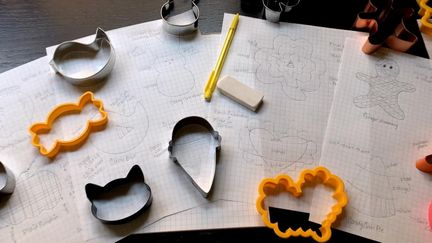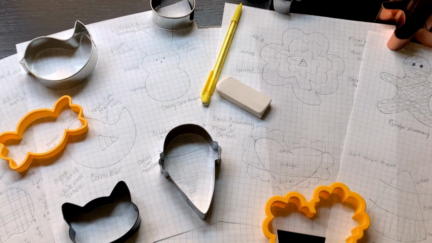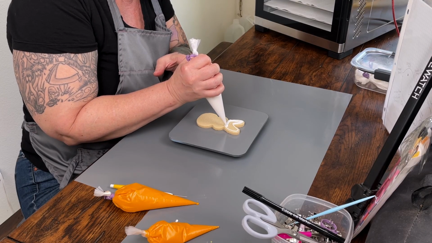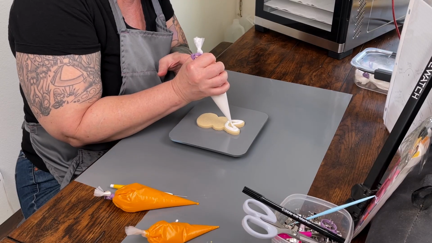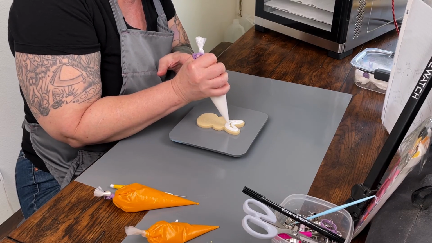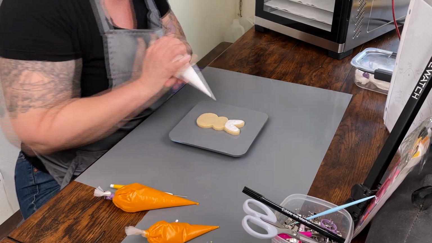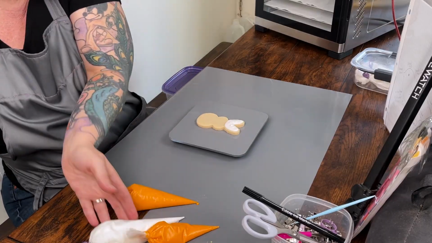I designed 14 cookies for this series. 7 traditionally recognizable Halloween cutter shapes, and 7 from other holidays or times of the year. You don't have to use the bunny cutter only at Easter.